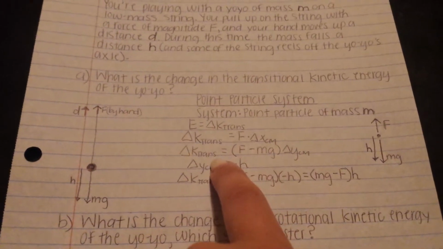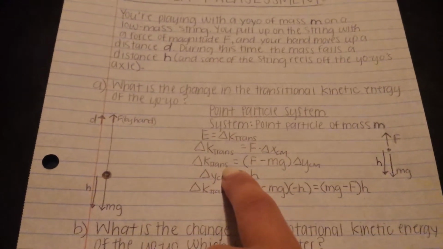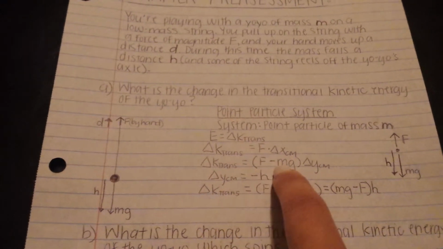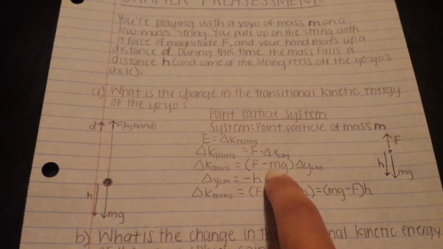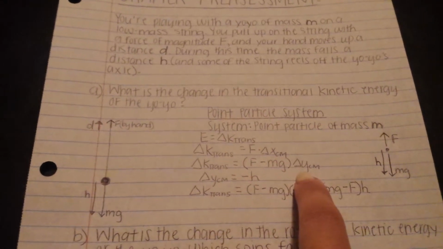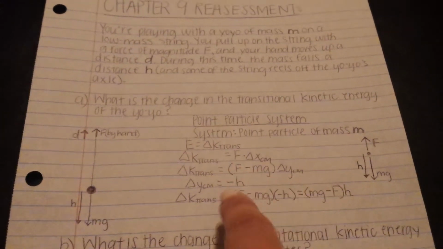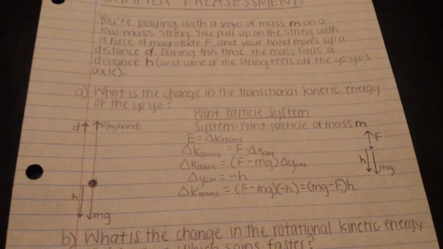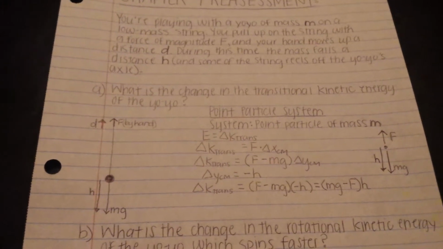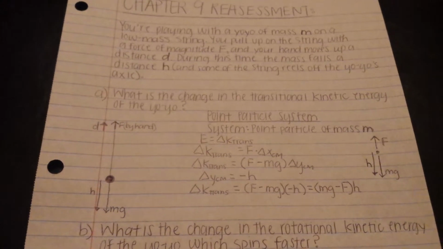So we can rewrite the translational kinetic energy as the force minus mg times change in y at the center of mass. And change in y is just going to be negative h, since it's moving down in a negative direction because it's opposite of the force.